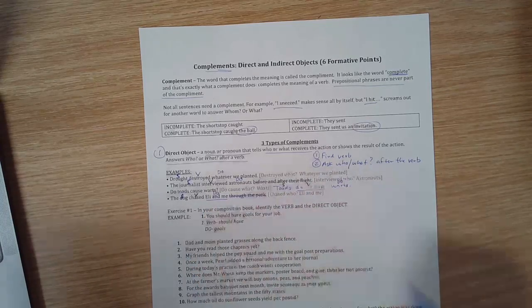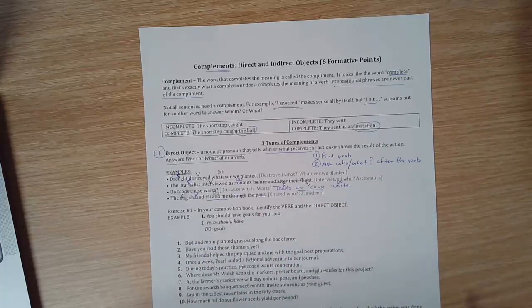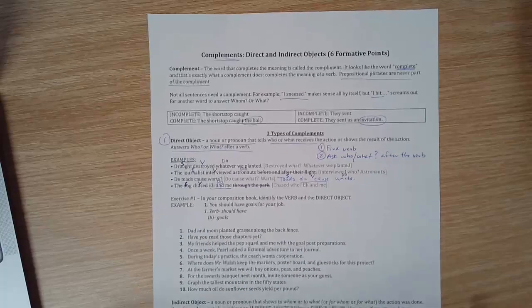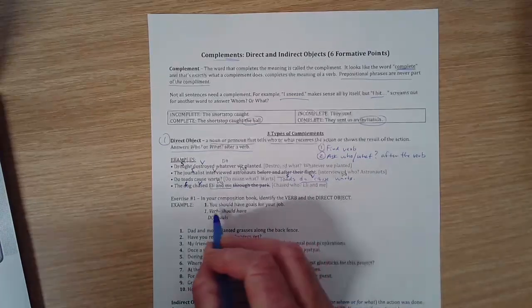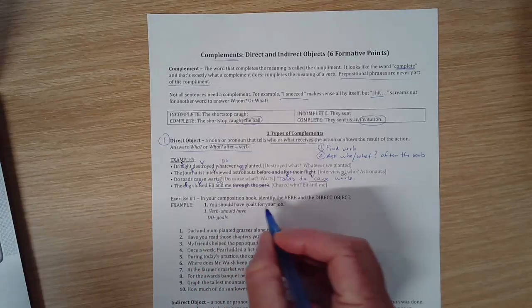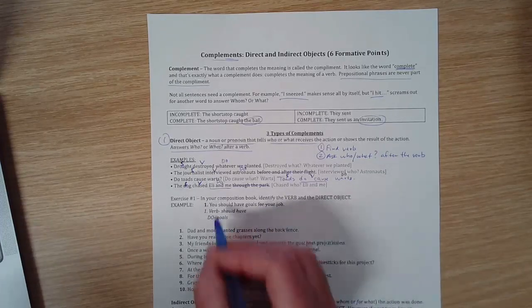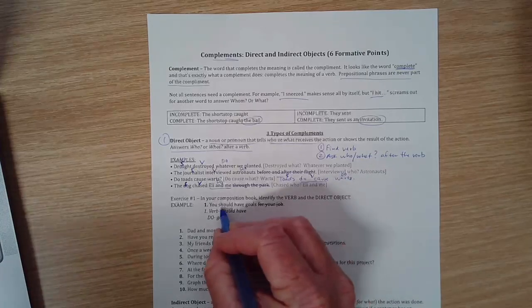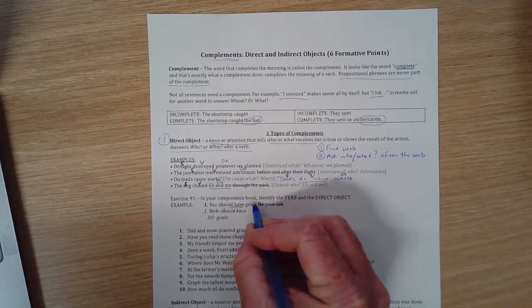All right, so exercise 1 is just going to ask you to find the verb and the direct object. You should have goals for your job. You should have goals. Our verb is should have. Who or what should I have? Goals, direct object, piece of cake.